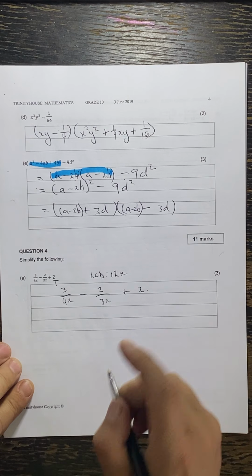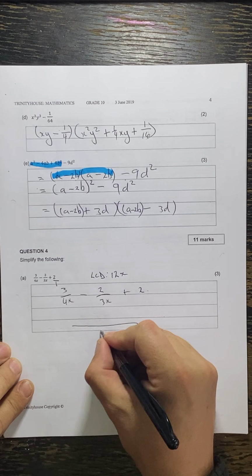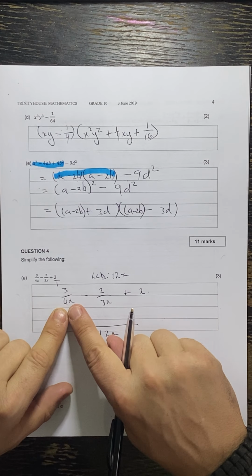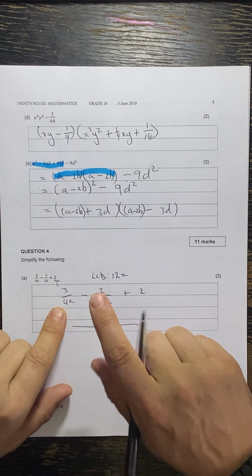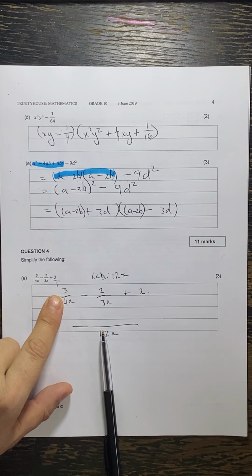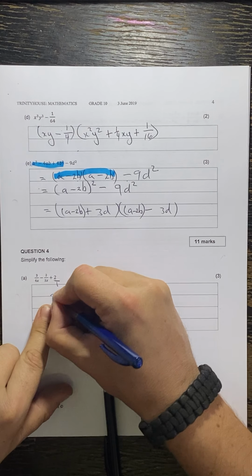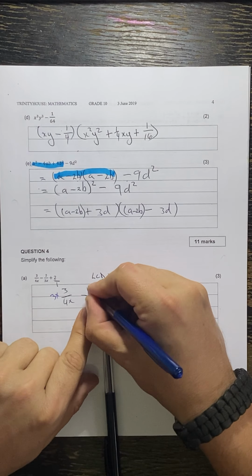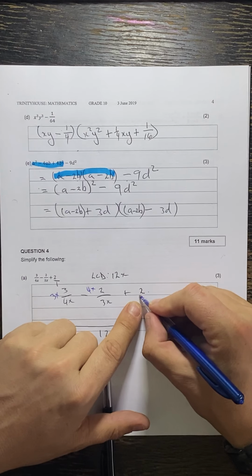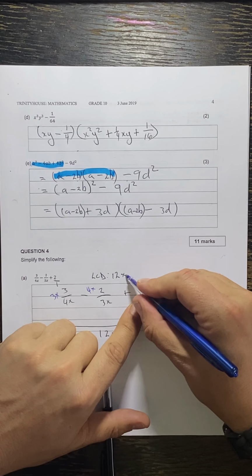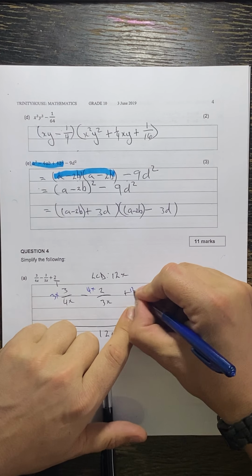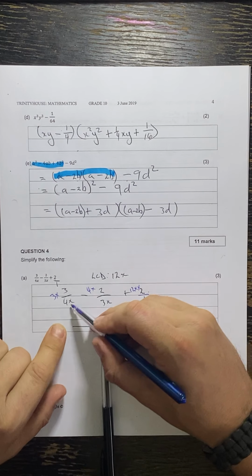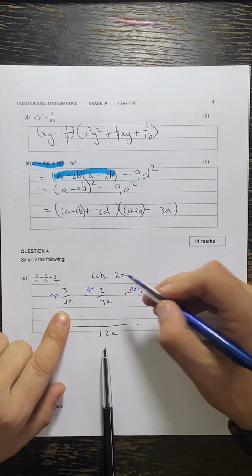Okay, so we know the whole thing is going to be over 12x. Now, in order to get to 12 from 4, I have to multiply this by 3. So 3 times that. To get to 12 with this one, I need to multiply it by 4. To get to, now remember this is over 1, to get to 12x with this one, I need to multiply this by 12x, okay? This one doesn't need the x because it has it there, and this one doesn't need the x because it has it there.